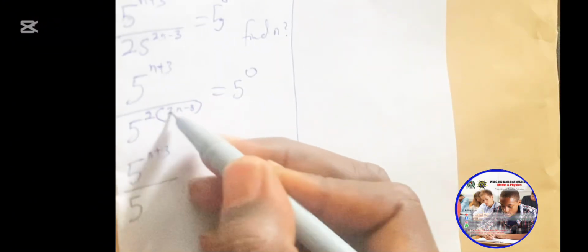But first, let me open this bracket. So in opening the bracket, I will say 5^(n+3) all over 5, these 2 multiply everything here. 2 times 2n will give you 4n. 2 times minus 3 will give you minus 6. Okay, so we have opened the bracket. So we are going to say equals 5 raised to 0.